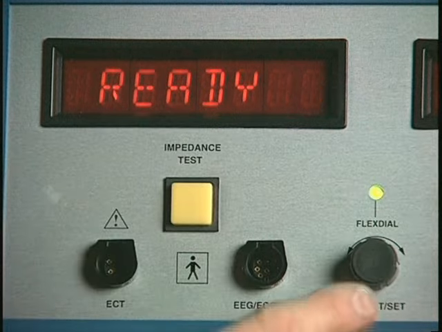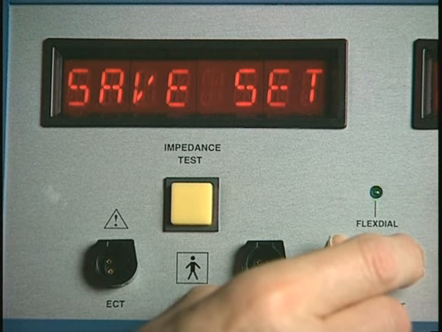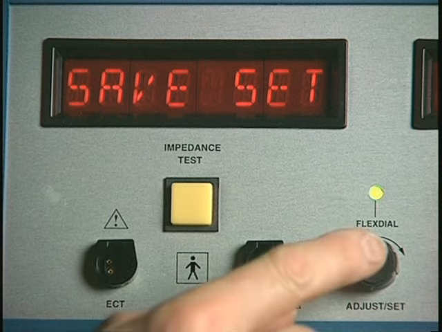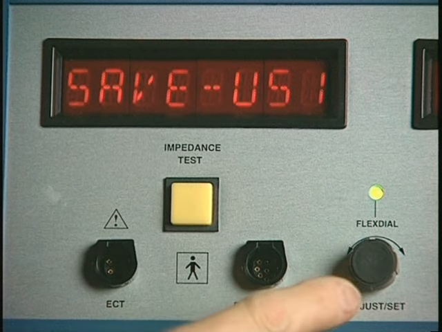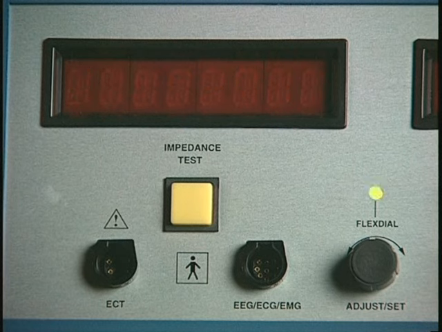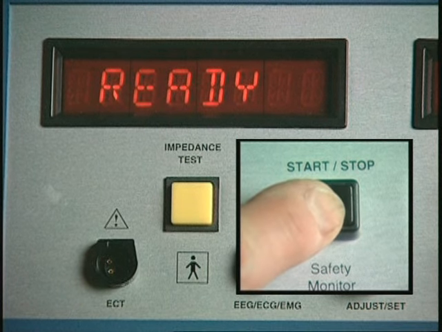Press the flex dial and "programs" will appear in the display. Turn the dial to display "Save Set". Press the dial to display "Save Use 1". There are 8 possible user-selectable stimulus combinations. Then press the Start-Stop button to save your stimulus combination choice in memory as User 1.